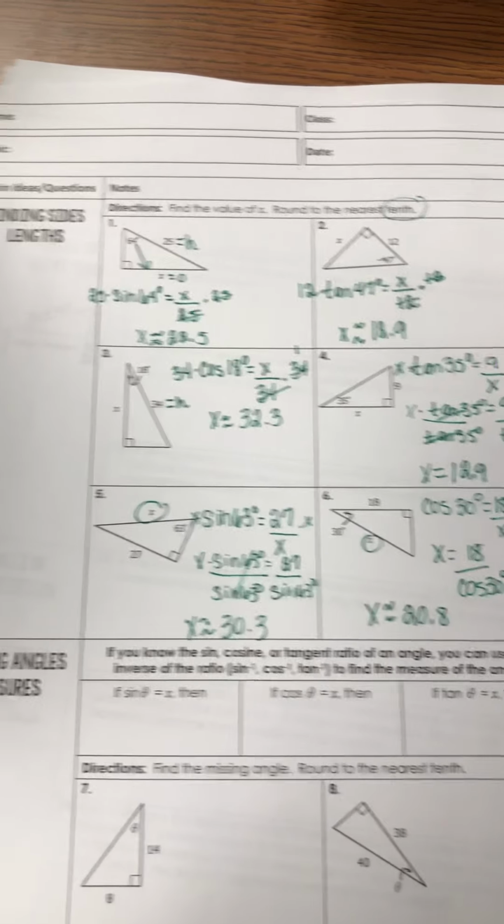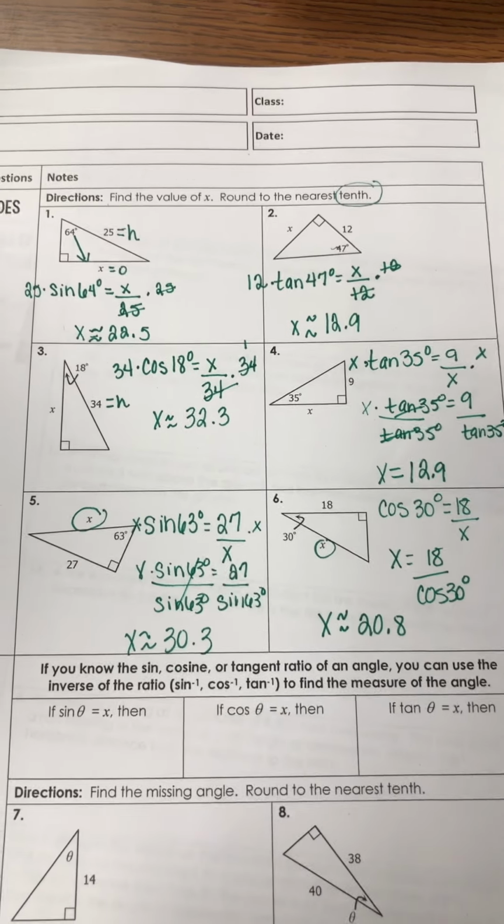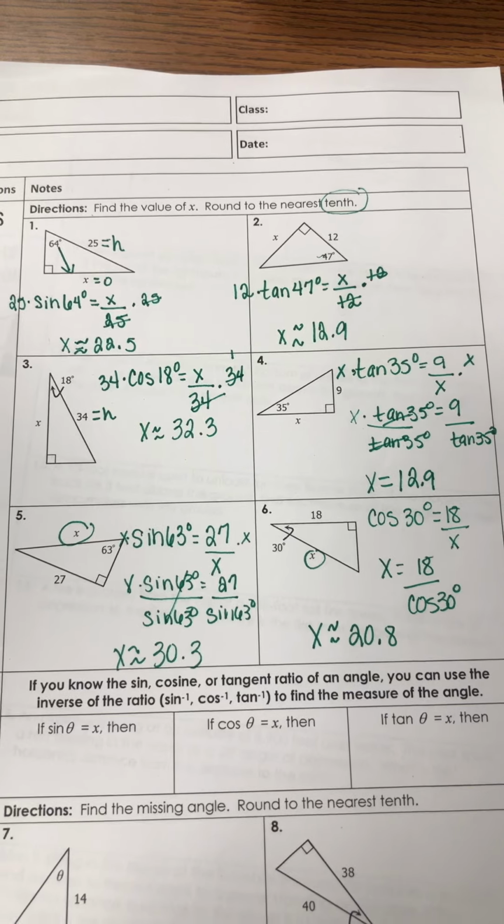Okay, and that is finding side lengths given one side length and one of your acute angles.